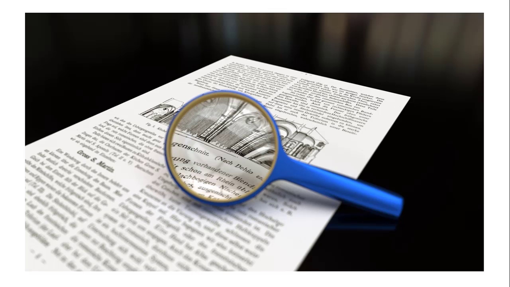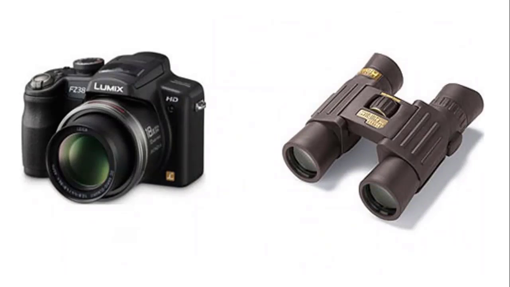Uses of convex lens. Convex lenses are used as magnifying glass. It is also used in manufacturing of spectacles, camera, microscope, telescope and binoculars.